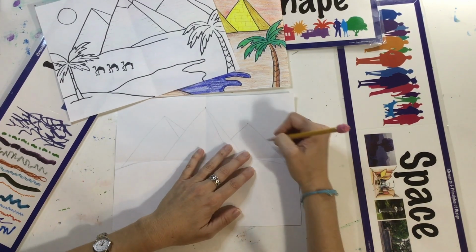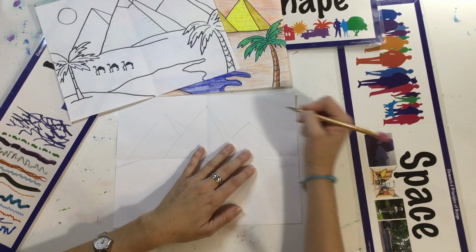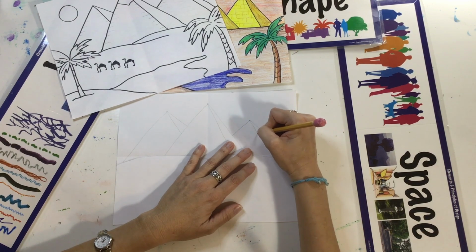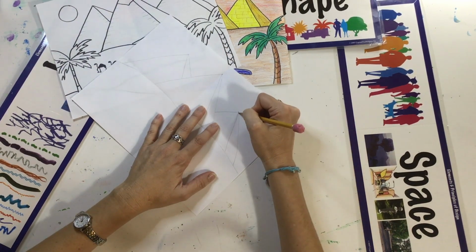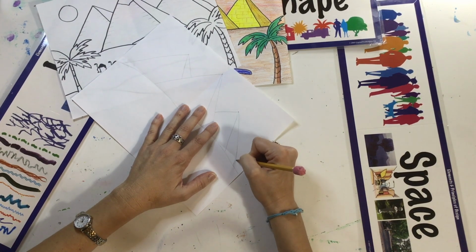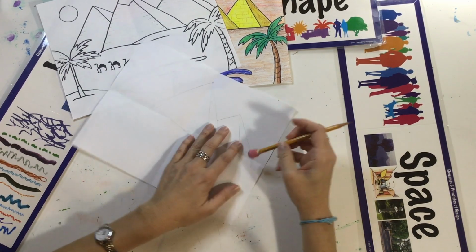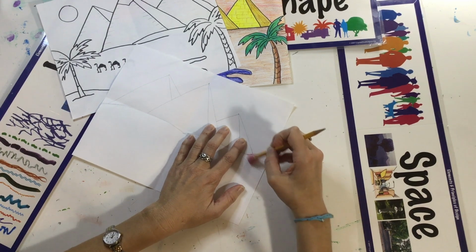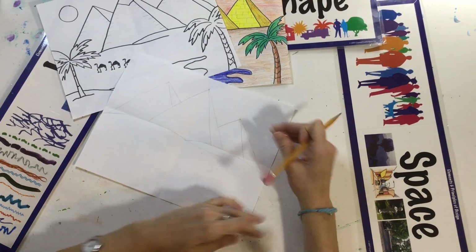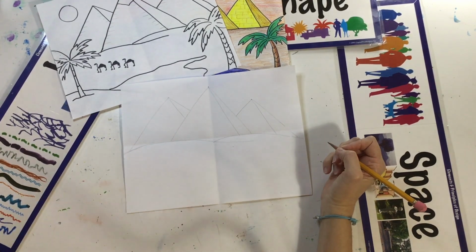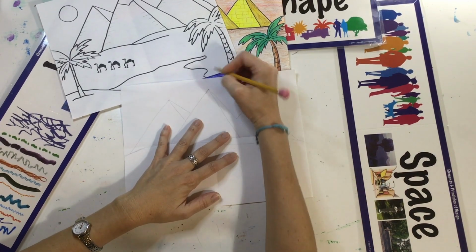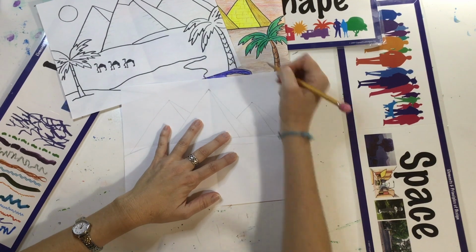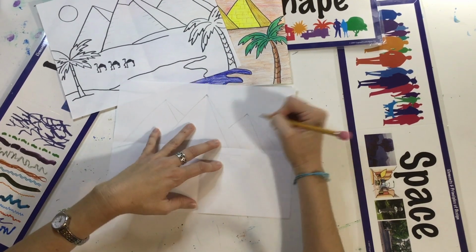Okay, and then this other pyramid, same thing, start at the top. I'm going to make a diagonal line. Let me fix my line here. I made it curved. Don't curve your pyramids. Those are straight pyramid shapes. Okay, now it's looking more 3D. So those little dots at the top, we're just going to erase them later, draw over them when we do the marker step.